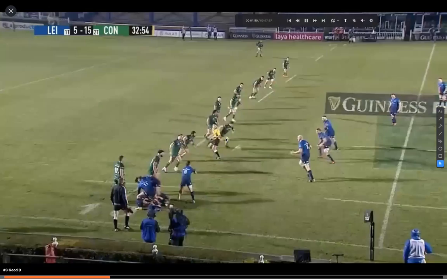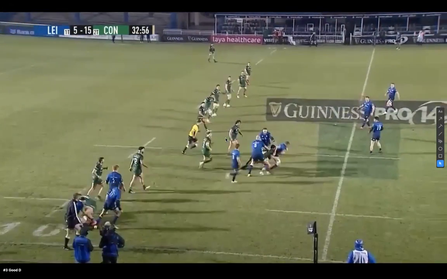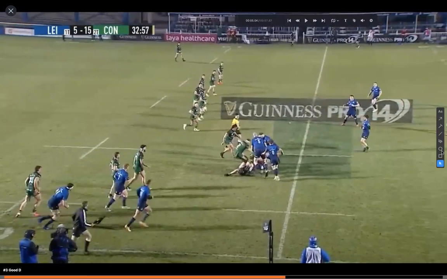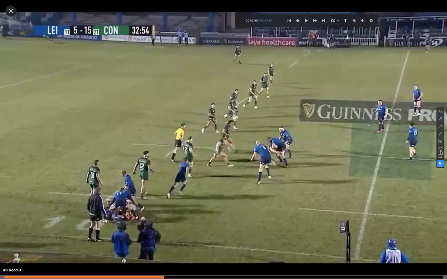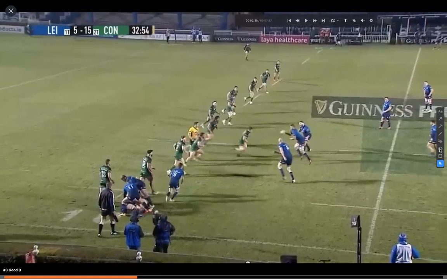So we would have seen a couple of these clips last week, guys, but just again, 20's watching 9, and up he goes. Good line speed. I wouldn't be happy with this. But what do you think of this spacing from Connacht, guys? So right across the line. What do we think of all this spacing here?